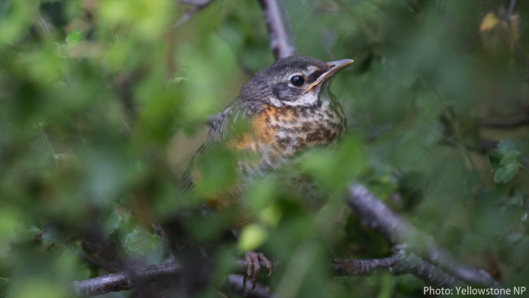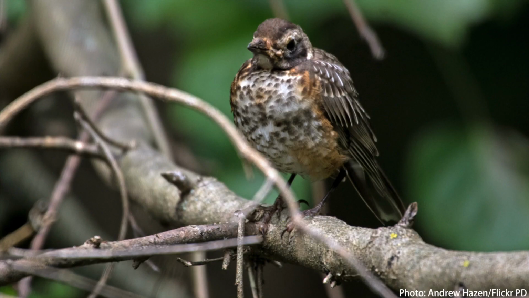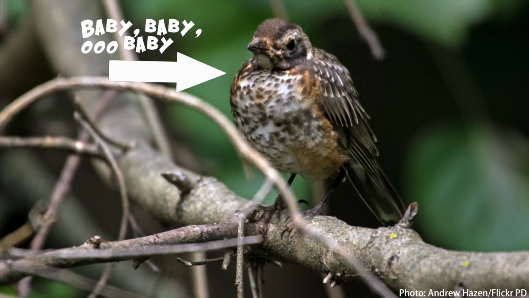When the robins leave the nest, they are covered in spots, and they will have those spots until their first molt out of the nest. If you see a robin with spots, it is likely still being cared for by a parent because it is a juvenile. However, a spotted robin does mean a juvenile, but an unspotted robin does not necessarily mean an adult.